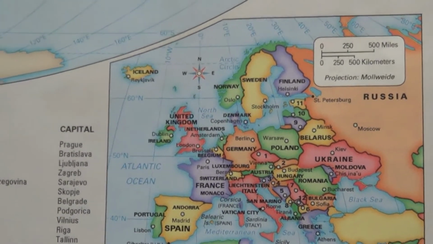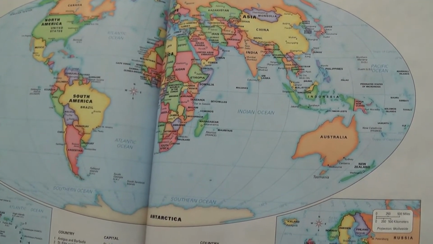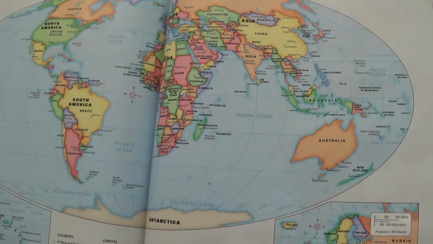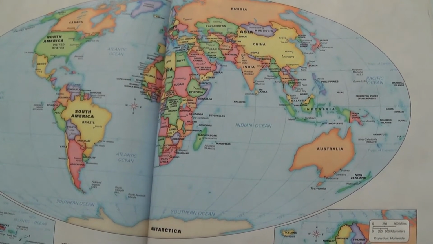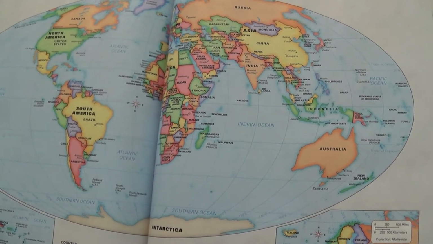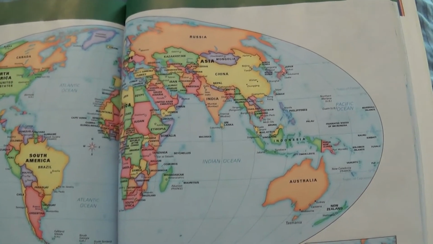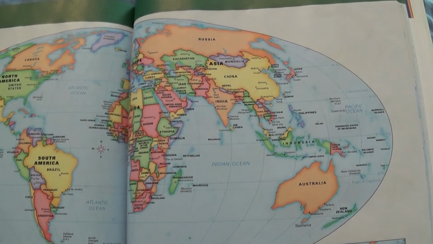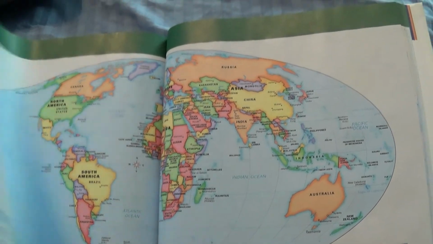Alright, we probably ought to do actually a body of water and just see how you would do with a body of water. Okay, so let's say I am looking for the longitude line that runs through the Black Sea.